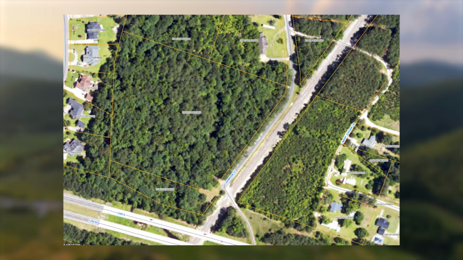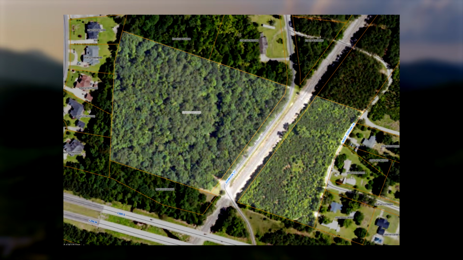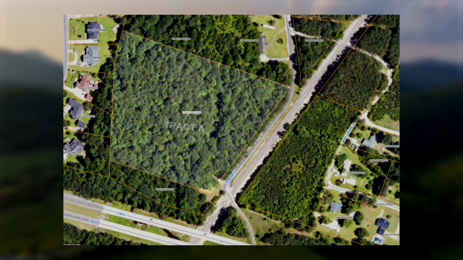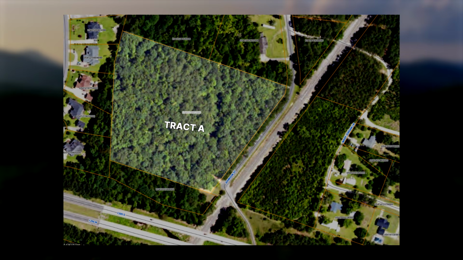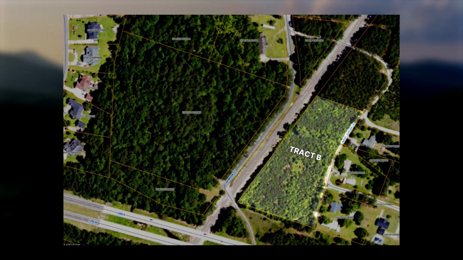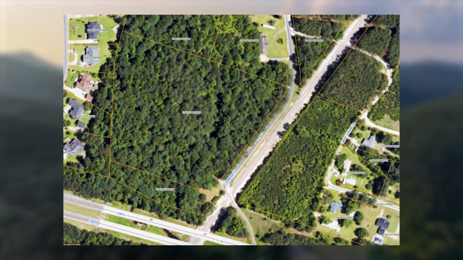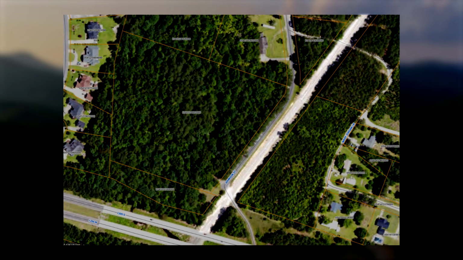When you look at this property on a GIS map, you see about 12.6 acres in total area, and that area is divided across two sections. One is the 8.98 acre section to the west, which we'll call Tract A, and then there's the 3.63 acre section to the east, which we're going to call Tract B, and those two sections are actually separated by a rail line operated by Norfolk Southern Railroad.